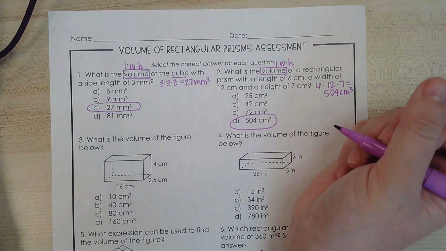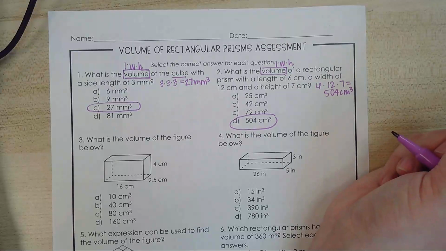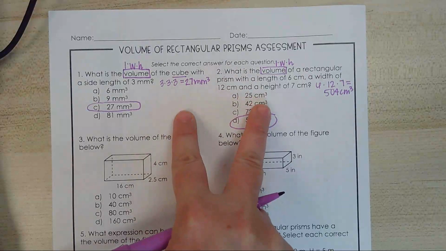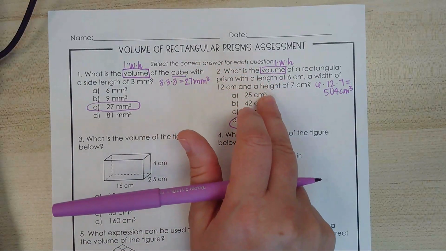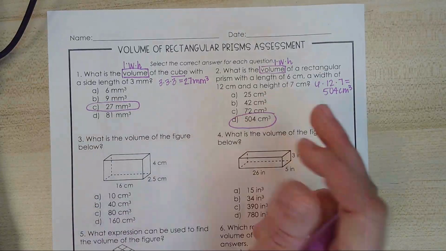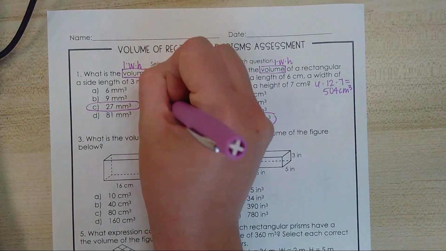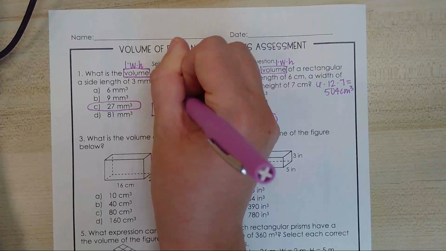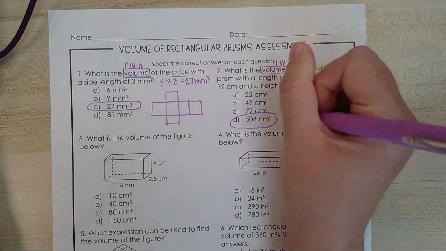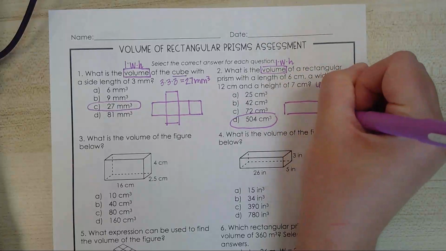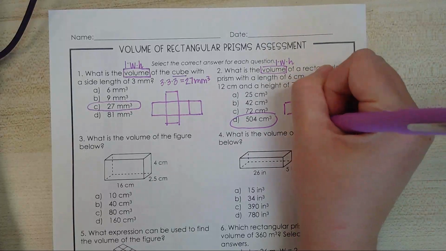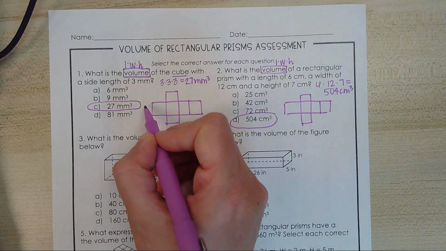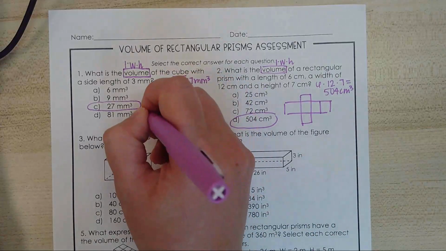Now, remember, what did I also ask you to do? Find the surface area. For both of these shapes, cube and rectangular prism, what do we draw out? The net for surface area. Now, are we going to be cubing it? No. When we answer it, it's going to be squared. Now, on our cube, on number 1, what are all of our numbers going to be? 3, 3, 3, 3, 3.